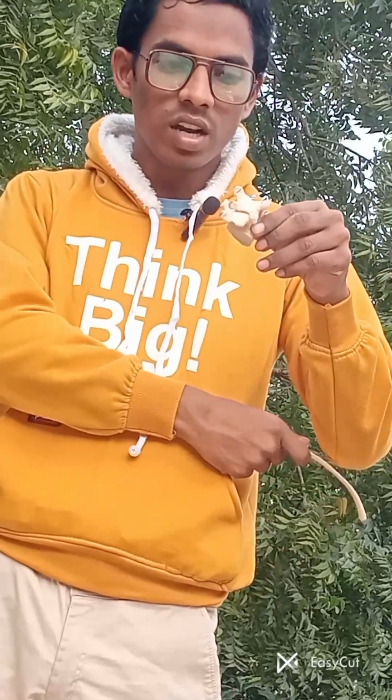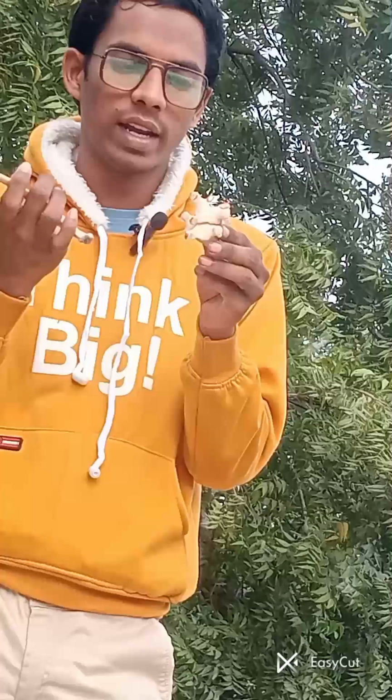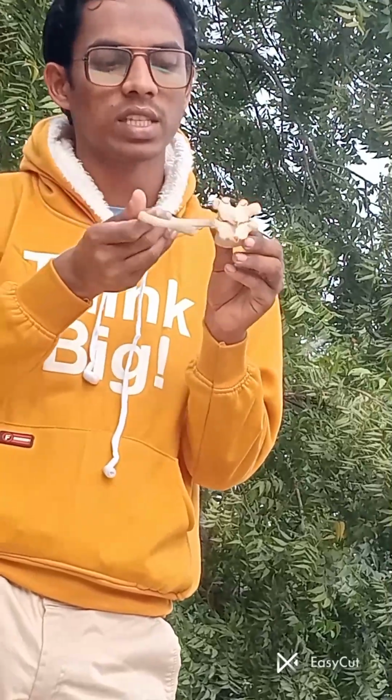Now we come to the joints formed between the vertebra and the ribs. In the body you can find two demifacets: this is the upper demifacet and this is the lower demifacet. The upper demifacet and the lower demifacet of the corresponding ribs together form the complete facet.